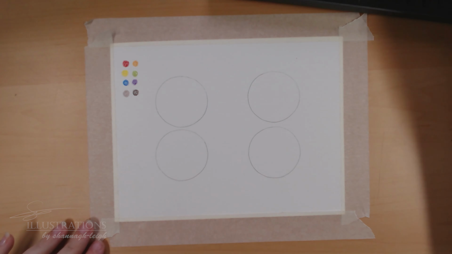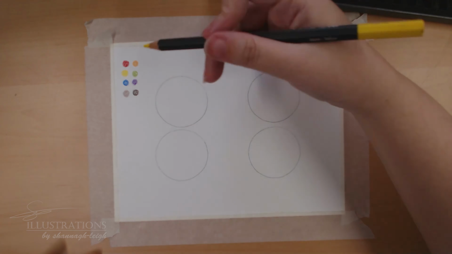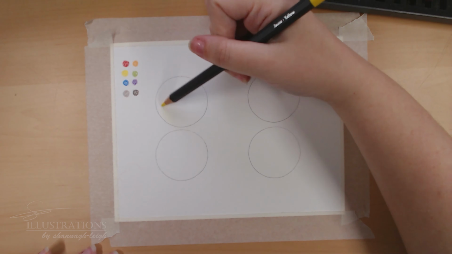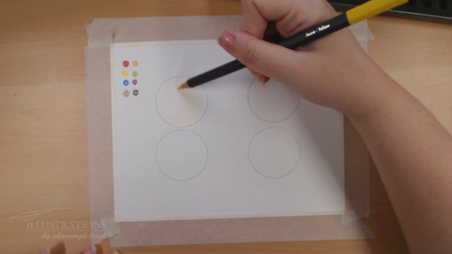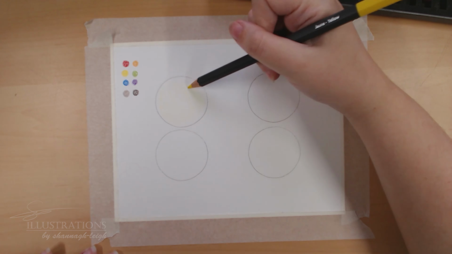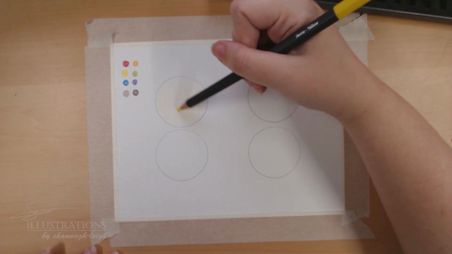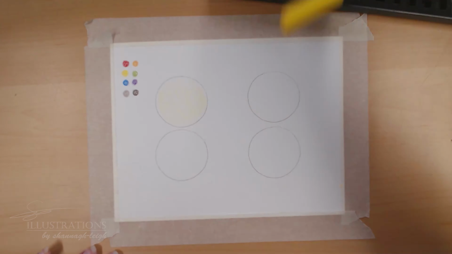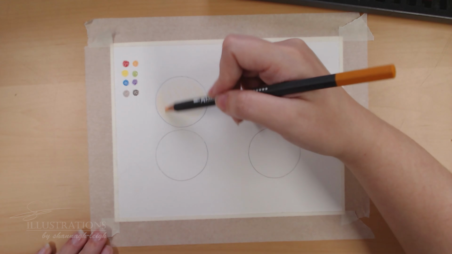Okay, so I'm going to start off with some light colours. I'm going to start with the yellow and orange. So just covering the whole circle, this is our base. And then again with the orange.